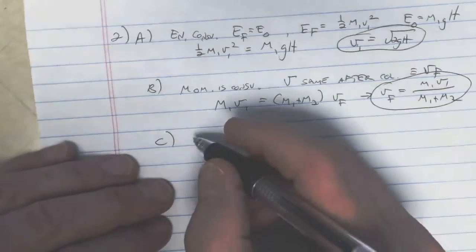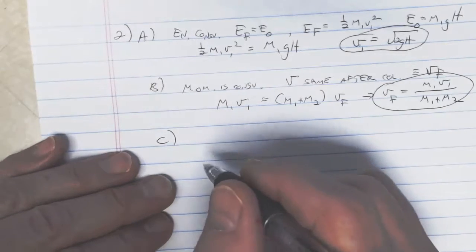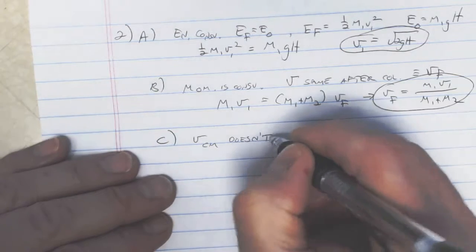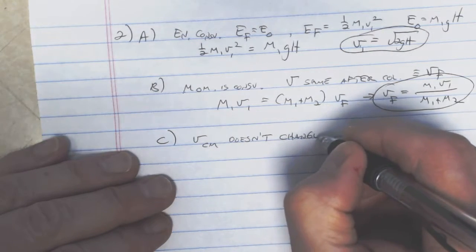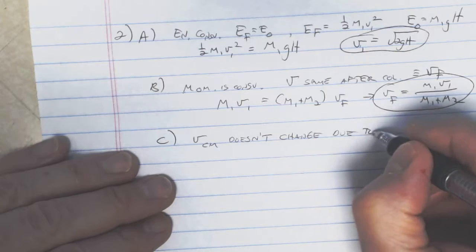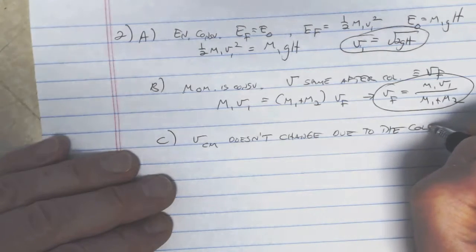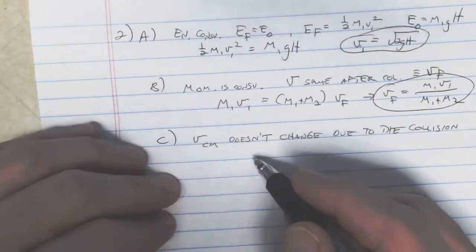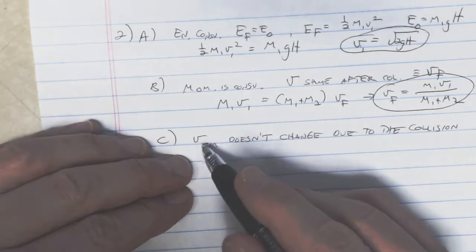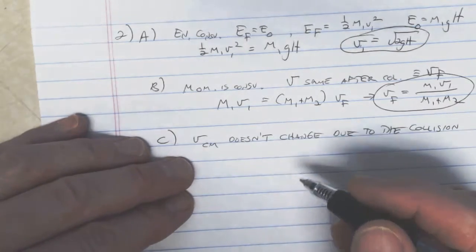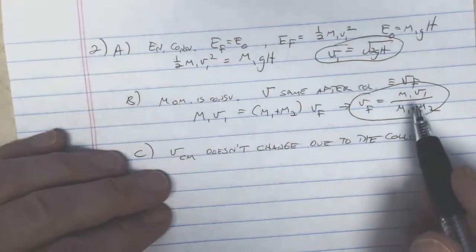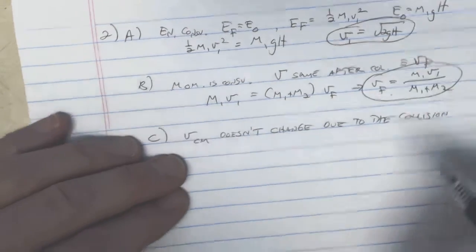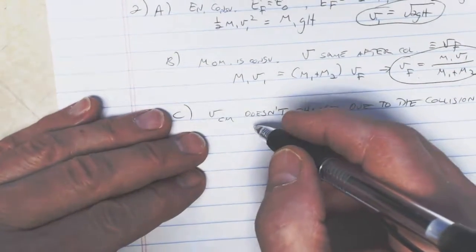Okay, C. It says, what's the speed and direction of the center of mass of the system just before the collision? You can do this the hard way or the easy way, but let me do it first the easy way. The velocity of the center of mass doesn't change due to the collision. And this is because the collision involves only internal forces, no external forces. And so there's no external force to cause a change or an acceleration of the center of mass or a change in its velocity. So we know the velocity of the center of mass after the collision. We've just written it down. The two pieces are moving together, so they're also at the center of mass. So all I have to do is write that same answer again.